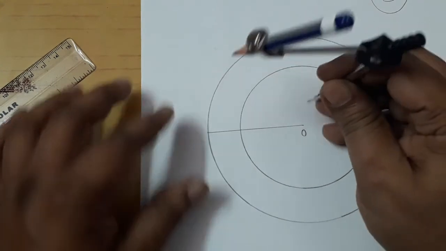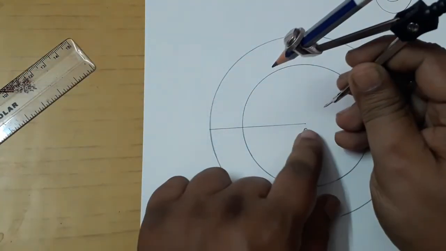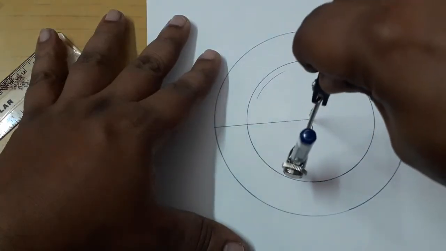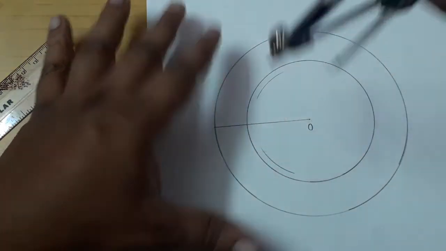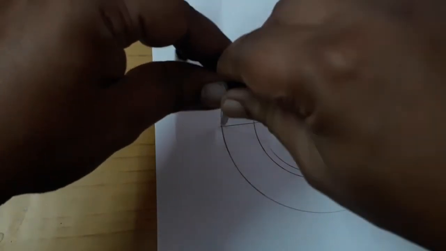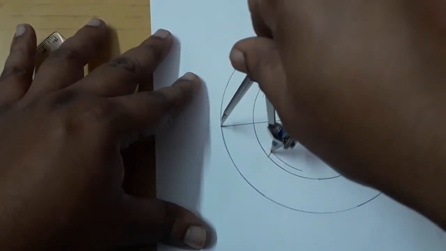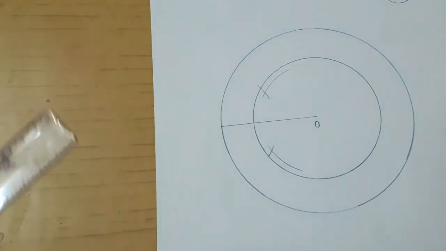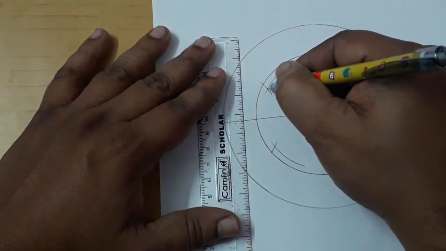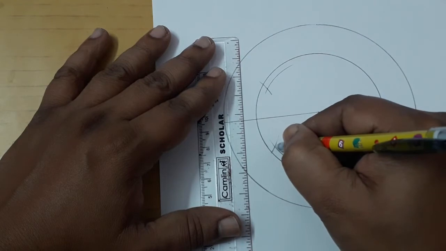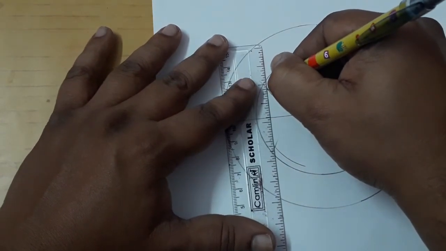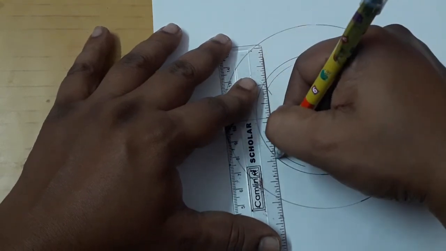We'll have to take some length that is more than half of this length, and draw arcs, one from here and one from here. That's our perpendicular bisector. Mark the points where the two arcs have intersected, and now I will connect them together this way.